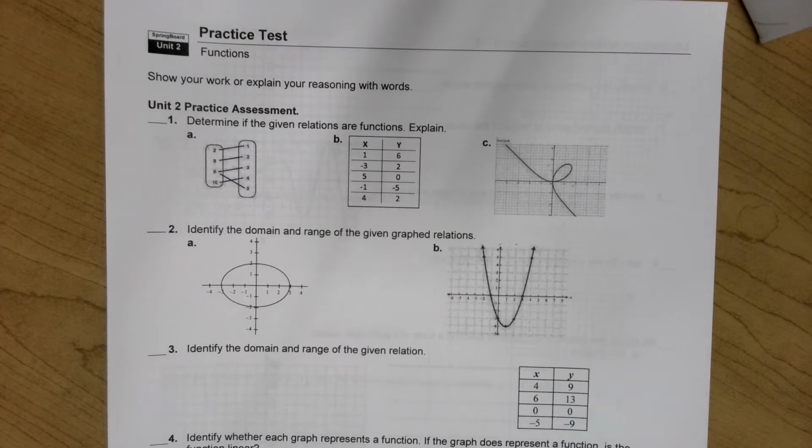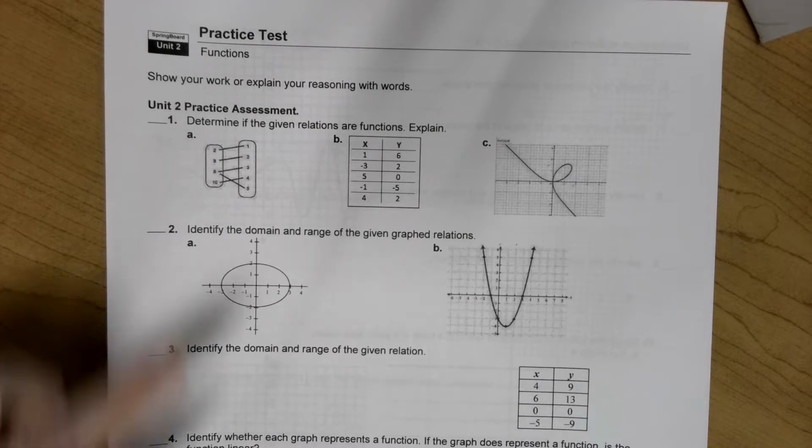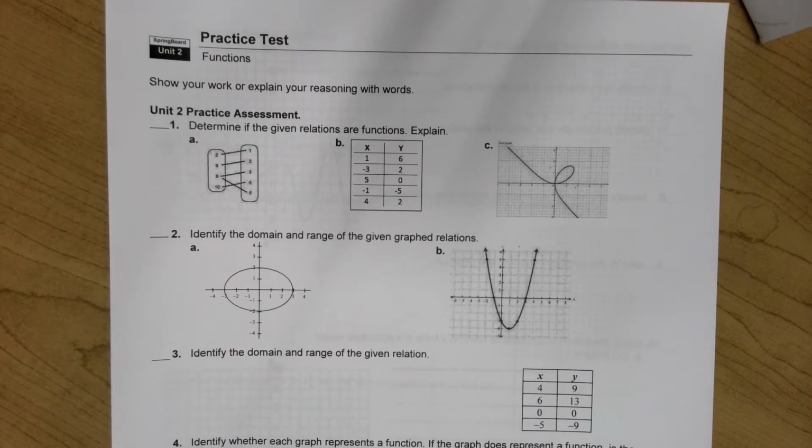Please do not tell me when you take the real test that this didn't help you because there were different numbers. I mean, that was kind of the whole point. I want you to know the math. I don't want you to memorize answers. That's dumb. Okay, so let's get started.